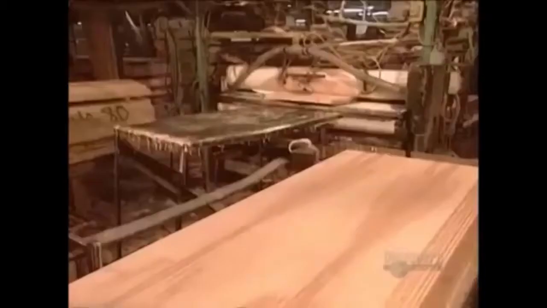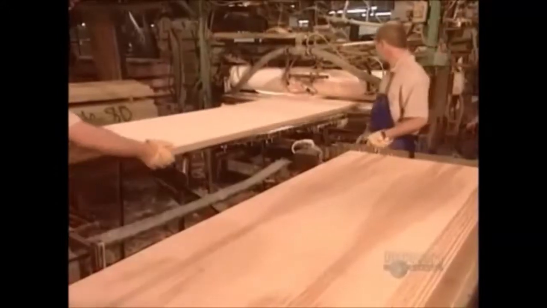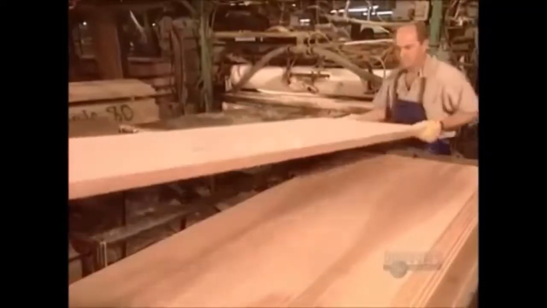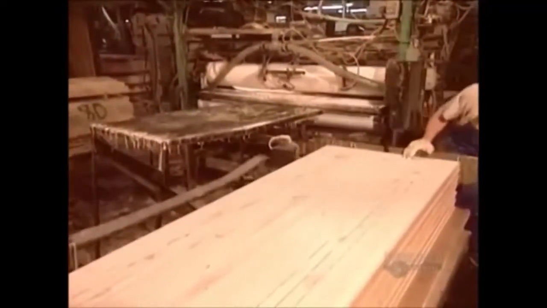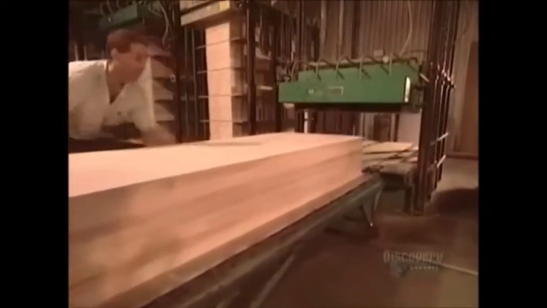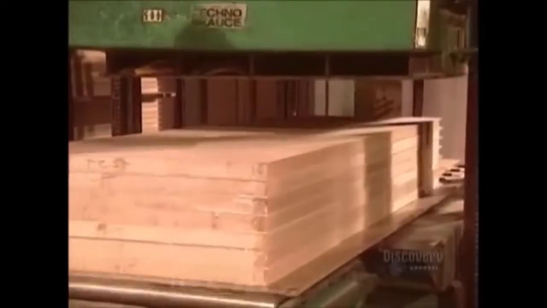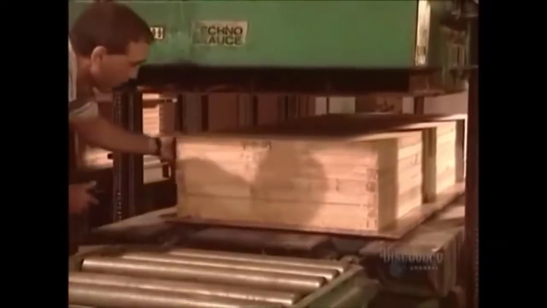After the glue machine coats the core, they stick a plywood door facing on each side. They stack a few doors at a time into a cold press for a half hour until the glue dries.